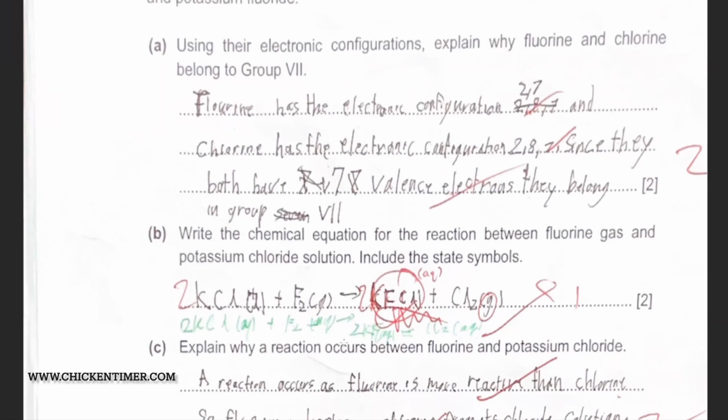Cannot really see. KF and Cl2. KF is not a liquid, because up here you already have KCl as a solution. So KF will behave like KCl. It will also be a solution, so it becomes equals. So down here, that's why this one is also equals. Then after that, you never balance. Then this one, they are saying that it is dissolved in water. Okay, I think the biggest thing is you never balance.